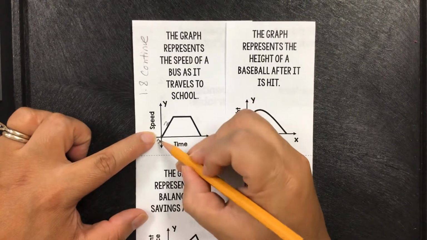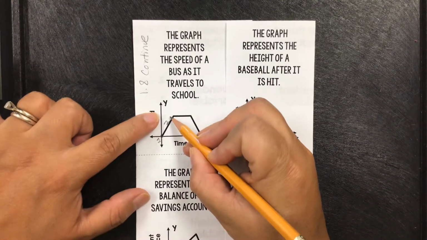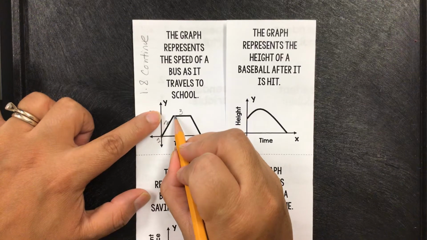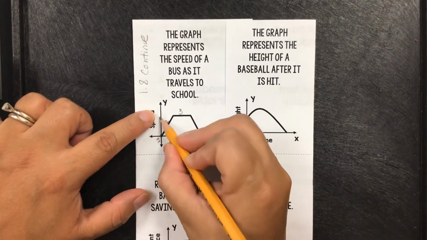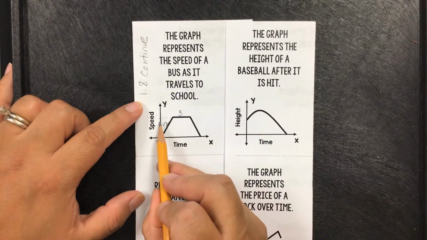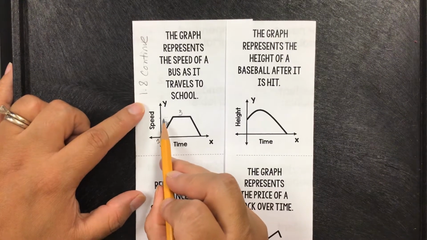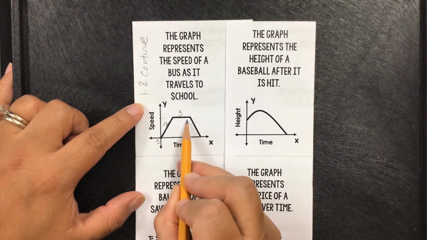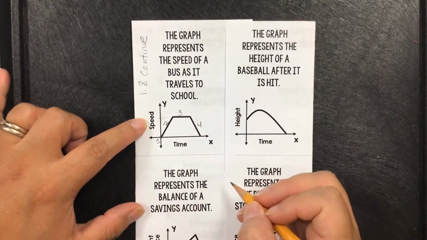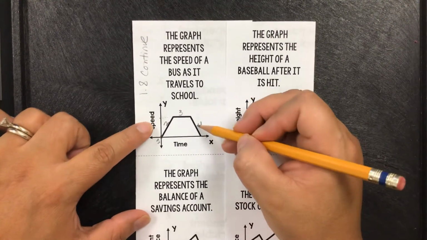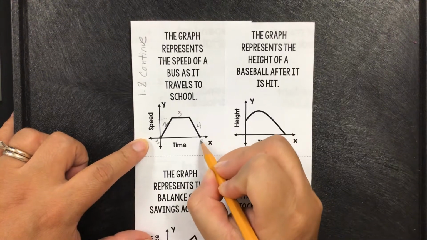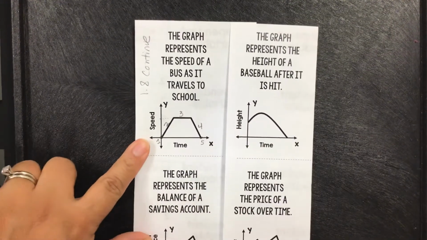Number 2 looks like it's increasing speed. Then number 3 looks like it's at a constant speed. It didn't stop because look at the speed. It's somewhere up here. Even if it's going 30 miles per hour or 60 miles per hour, it's maintaining its speed. And then over here, what is it doing? It looks like it's decreasing speed. And then right here is what happens at the end.